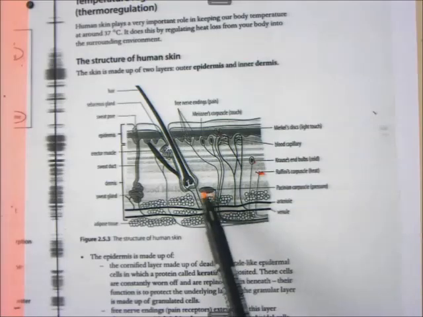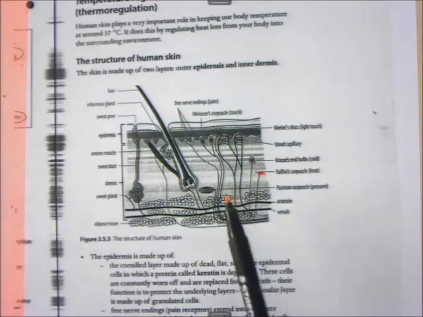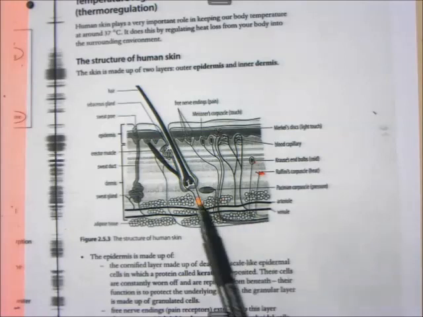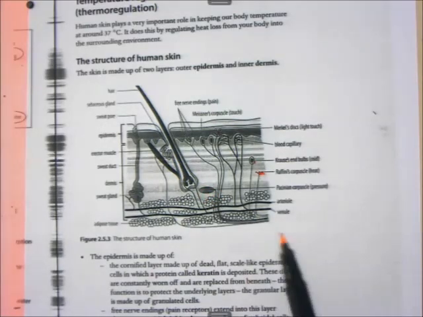And then in the skin again, we do have another receptor which is called the Pacinian corpuscle. If you don't want to call it the Pacinian corpuscle, you can call it the pressure corpuscle. The main function of this corpuscle is to detect pressure. And then from there we do have the receptors which are found in our eyes. So there are two receptors which are found in our eyes.